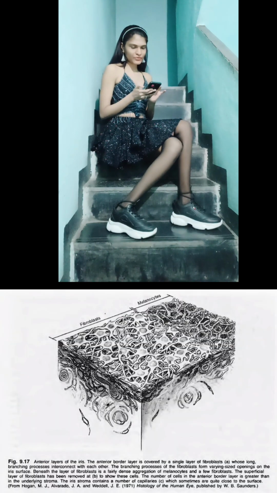Then figure 9.17. Anterior layers of the iris. The anterior border layer is covered by a single layer of fibroblasts, A, whose long branching processes interconnect with each other. The branching processes of the fibroblasts form varying sized openings on the iris surface. Beneath the layer of fibroblasts is a fairly dense aggregation of melanocytes and a few fibroblasts again. The superficial layer of fibroblasts has been removed at B to show the cells.